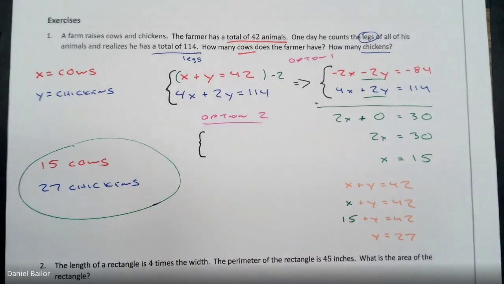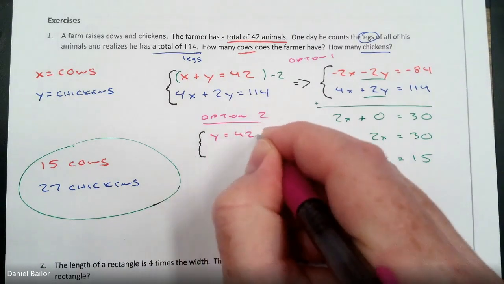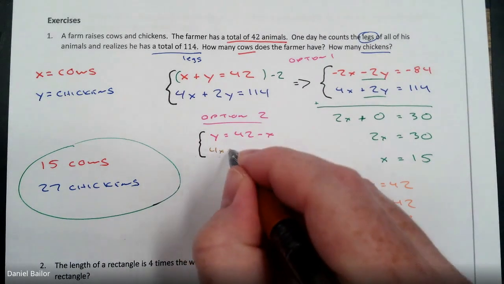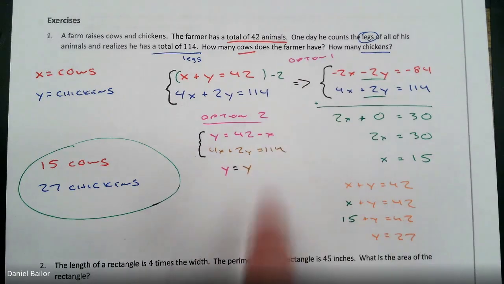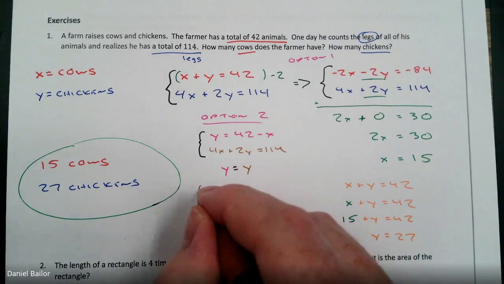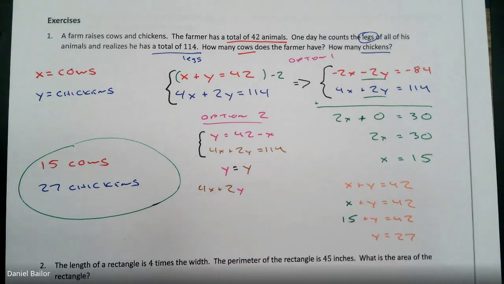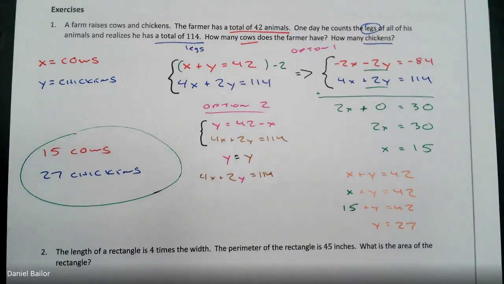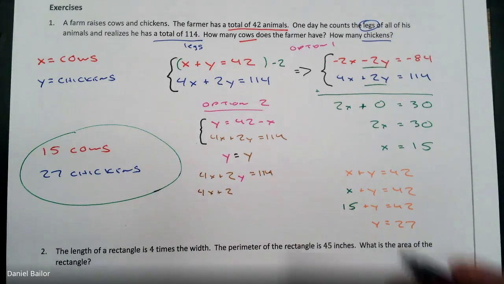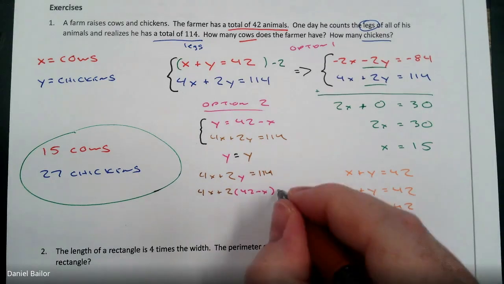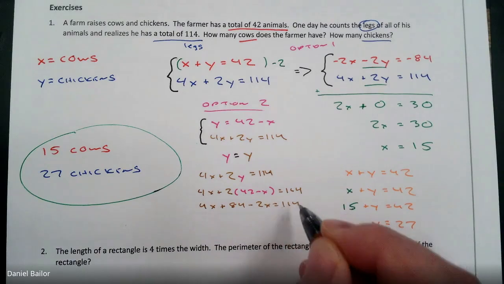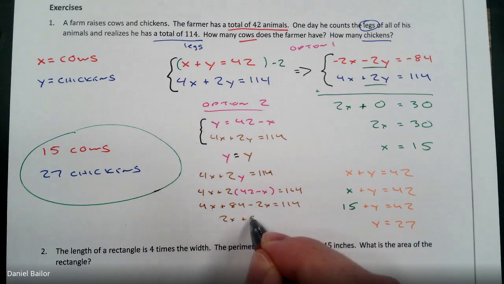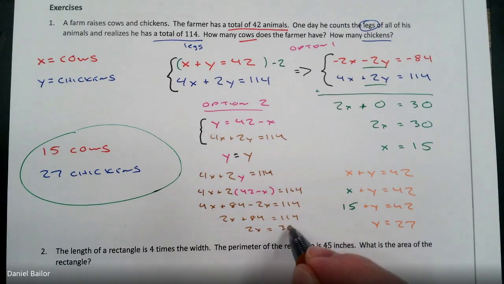So if you did the option 2 way, you got y equals 42 minus x, and you got 4x plus 2y equals 114. Option 1 was elimination. Option 2 was substitution. So you get 4x plus 2, and we're going to use the pink y, equals 114. So you get 4x plus 2 times 42 minus x equals 114. So 4x plus 84 minus 2x equals 114. 4x minus 2x is 2x, plus 84 equals 114. 2x equals 30. x equals 15.